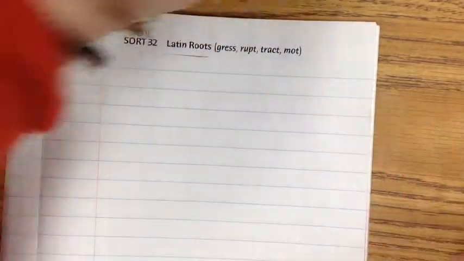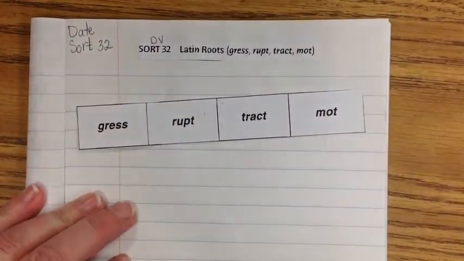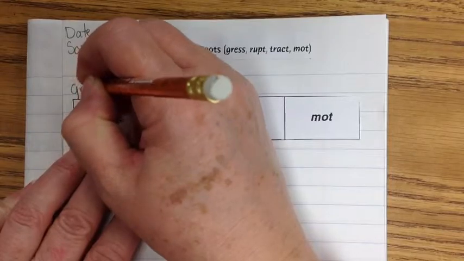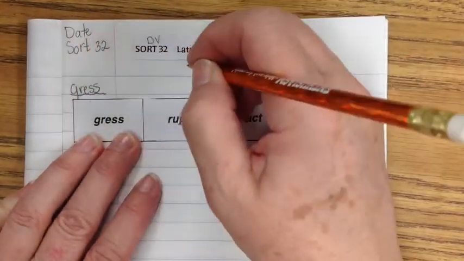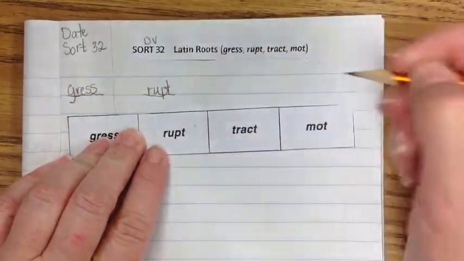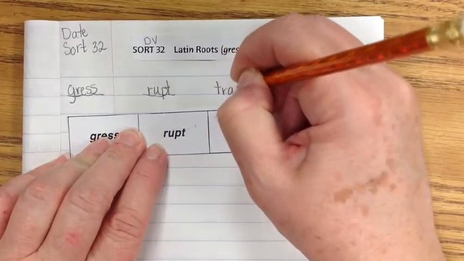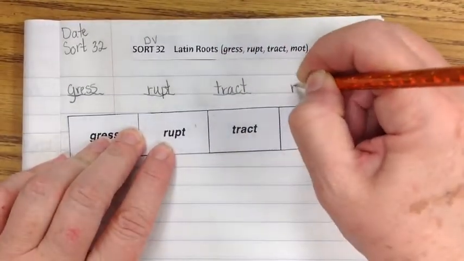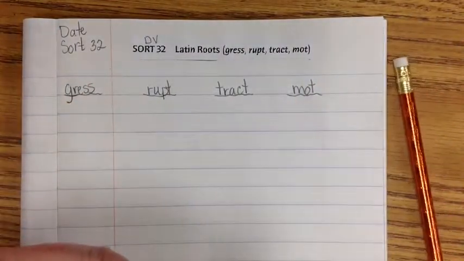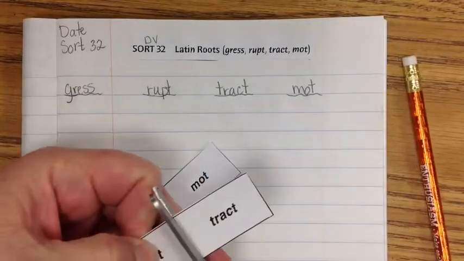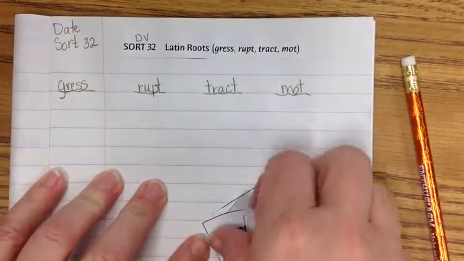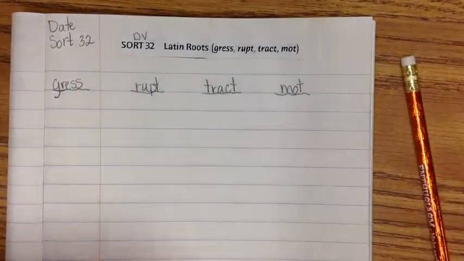We also have our exemplars that are going to go at the top. So we're going to have gress, we're going to have rupt, tract, and mott. I'm going to cut these up so I can use them for my speed sorts, my blind sorts, whatever else we might need them for. I'm going to put those in my manila envelope or bag, whatever I may have.